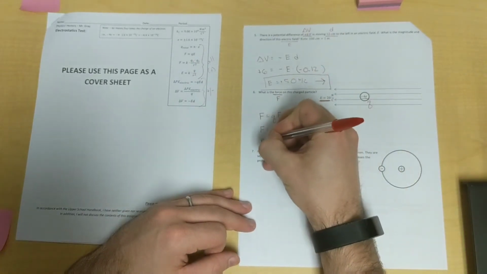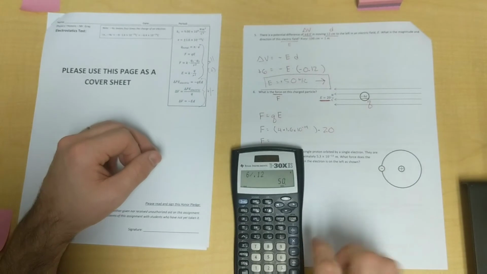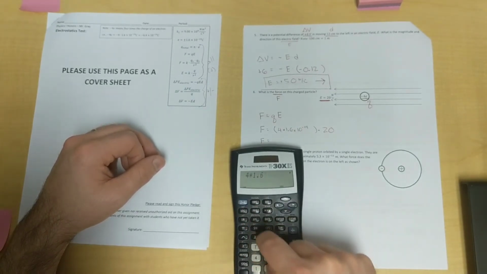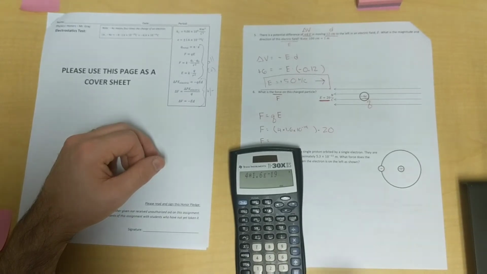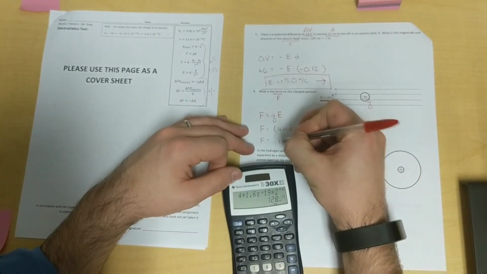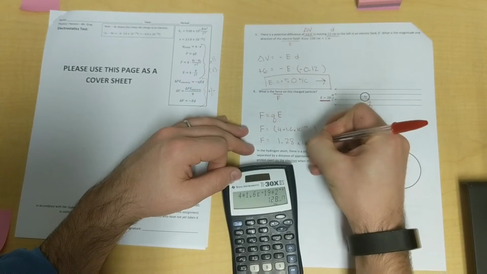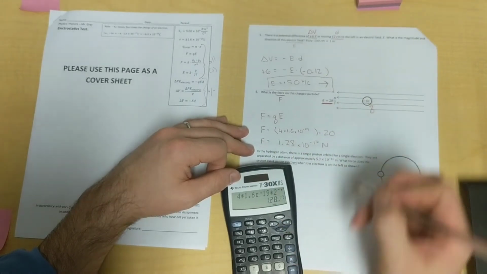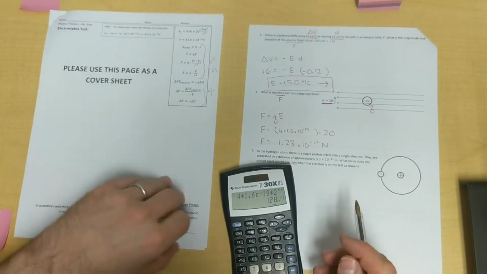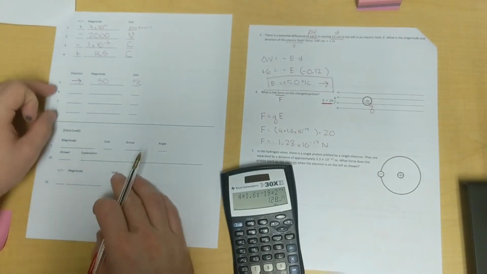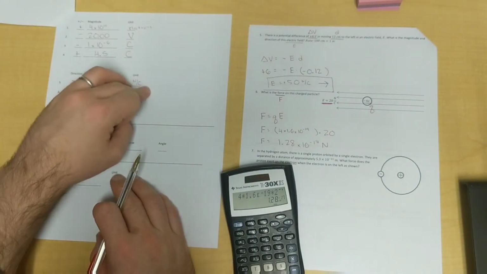So if we multiply this out, we have 4 times 1.6 E negative 19, and we're going to multiply that by 20. So I get 1.28 times 10 to the negative 17th. And this is force, so it's measured in newtons. Now, on my answer sheet, I have to report the direction as well as the magnitude in the unit.